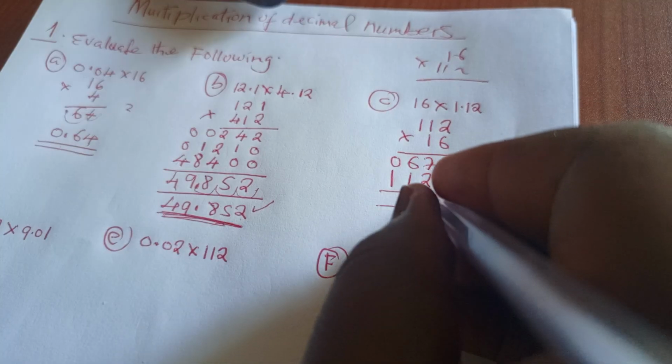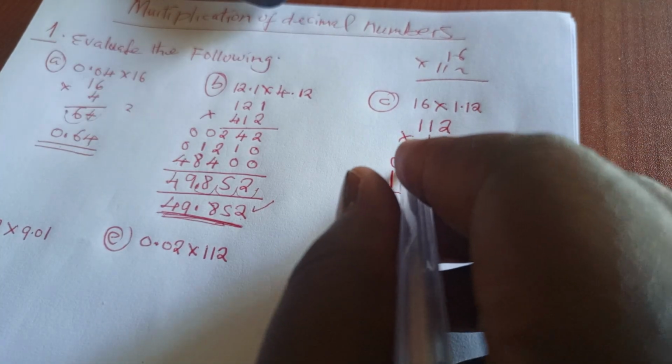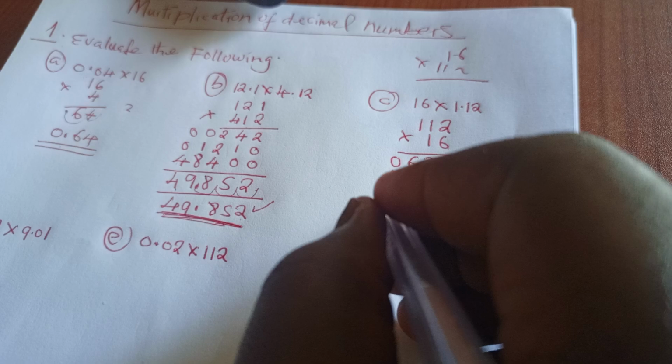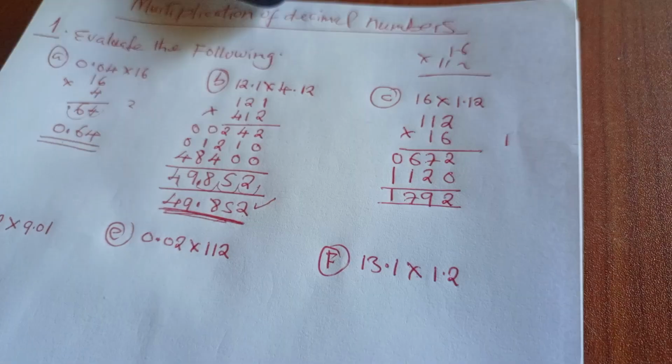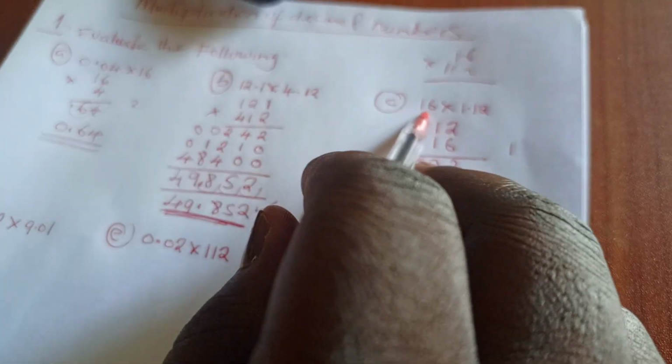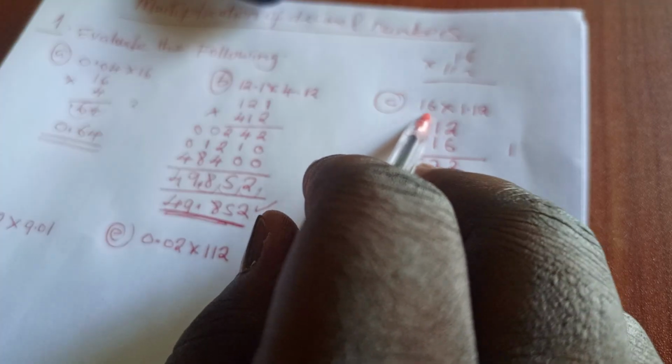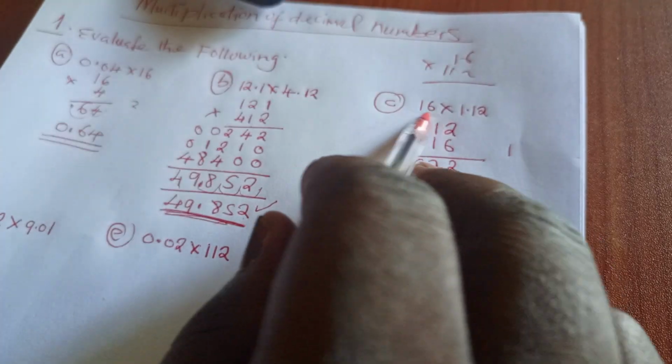2 plus 7, which is 9. 6 plus 1, which is 7. 1 plus 0, which is 1. Then, since here again I don't have a point, I will not count the number of decimal places here. There's no decimal place here.